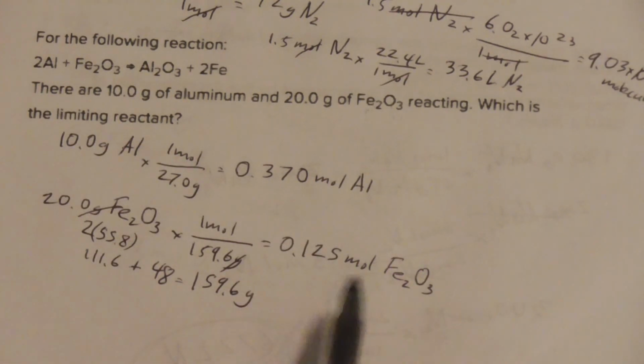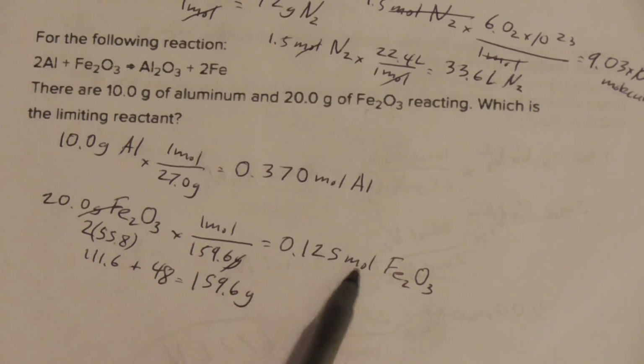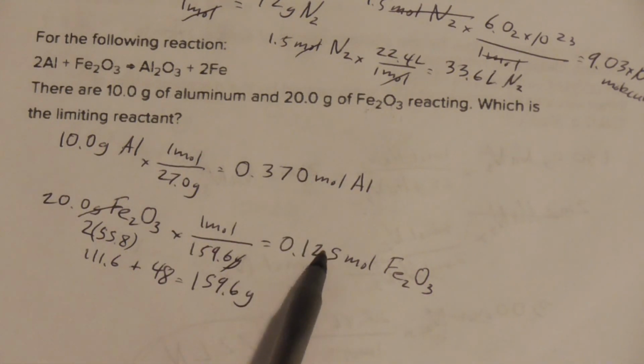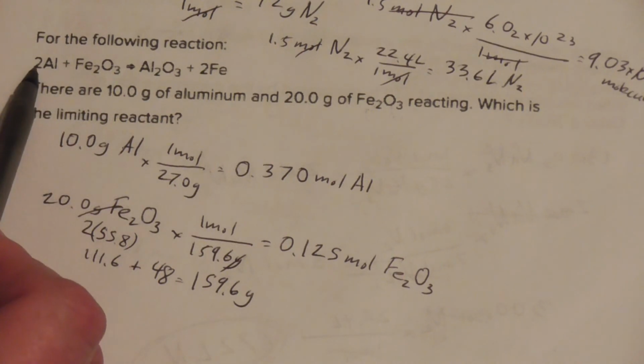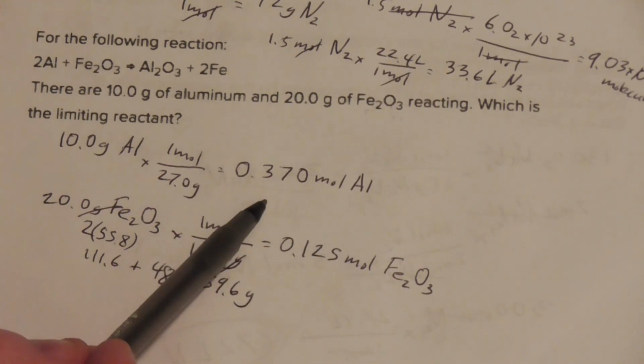If I take this number, multiply it by 2, I get 0.250 moles of aluminum. What that tells me is if all of my iron 3 oxide reacts, I'd need 0.250 moles of aluminum. Do I have that? Absolutely I have that.